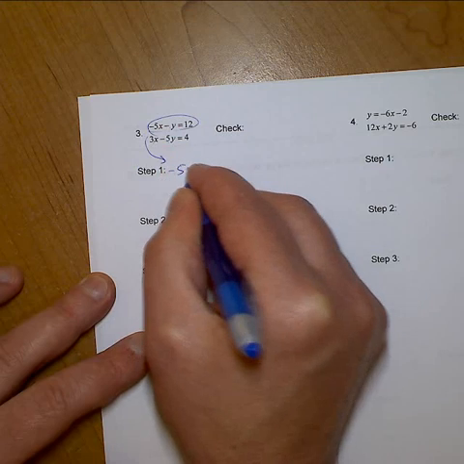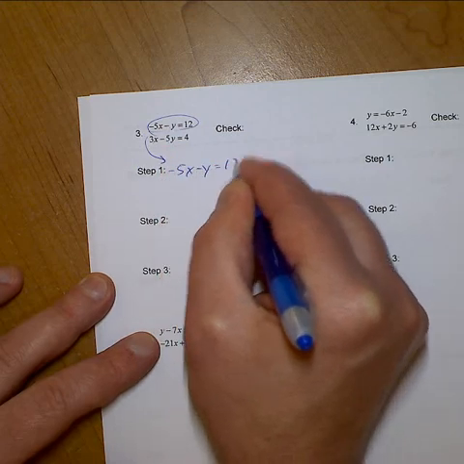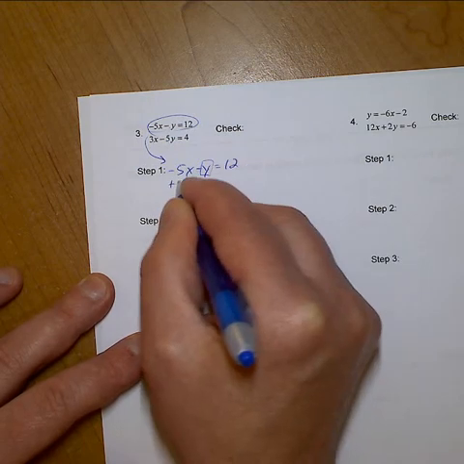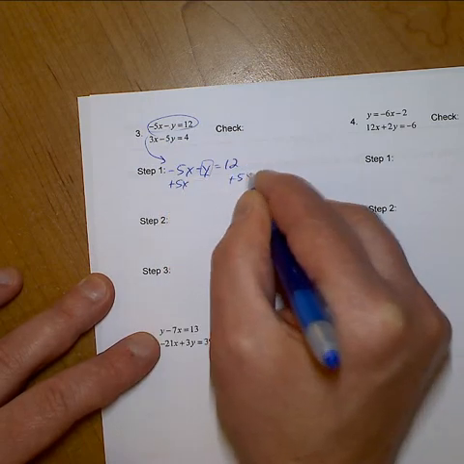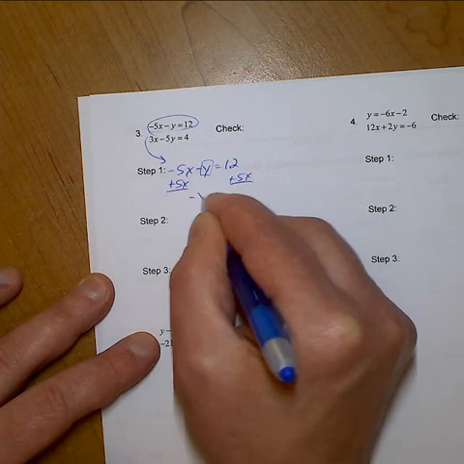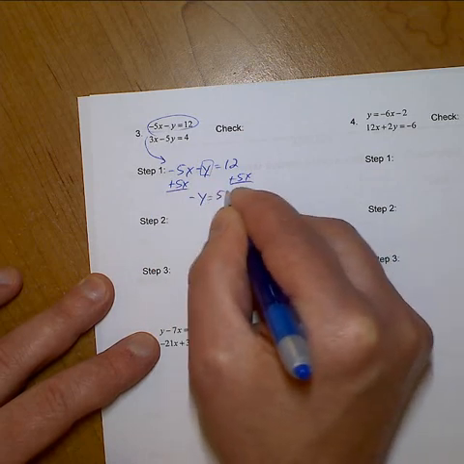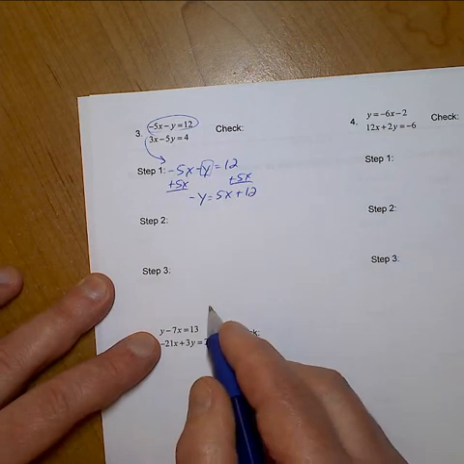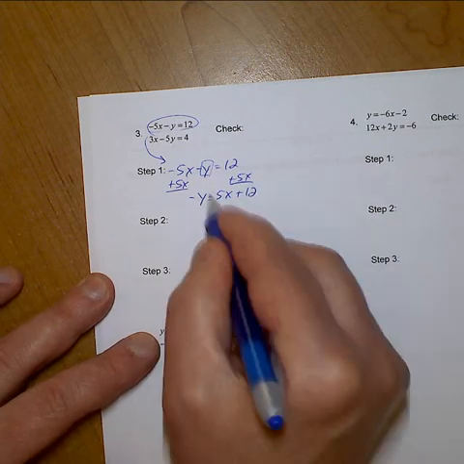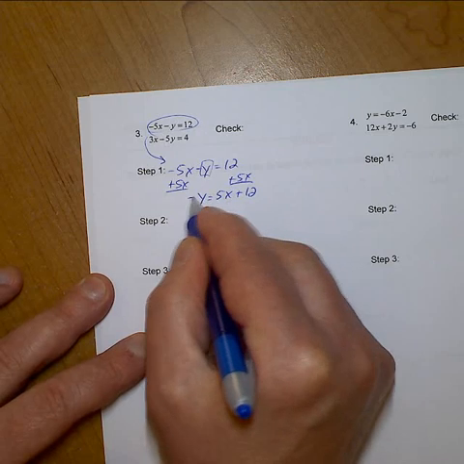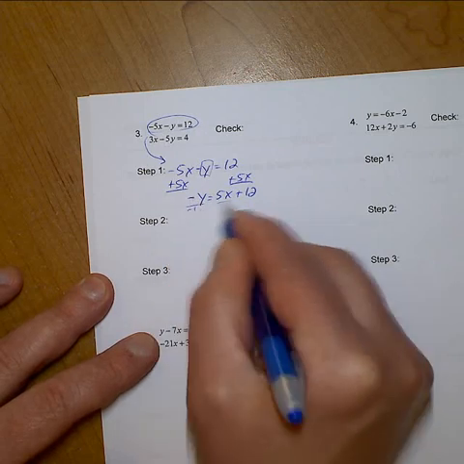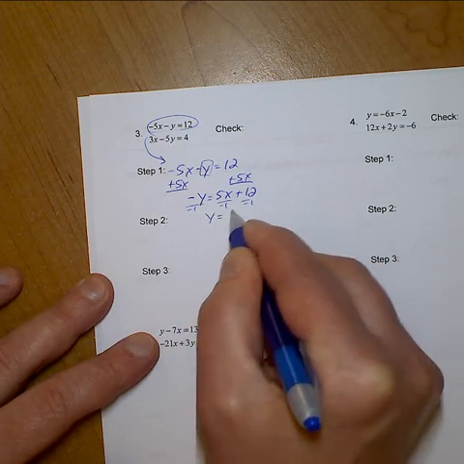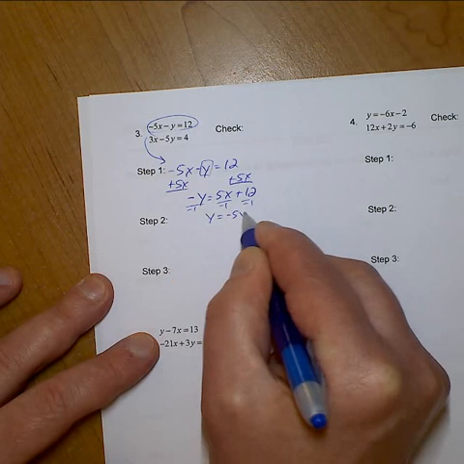Negative 5x minus y equals 12. I'm going to try and solve for y. So I would add 5x to both sides. I get negative y equals 5x plus 12. I'm just going to put the x in the front. I don't have y by itself. I got this negative hanging out here. So I got to divide by a negative 1, each piece. So I get y equals negative 5x minus 12.